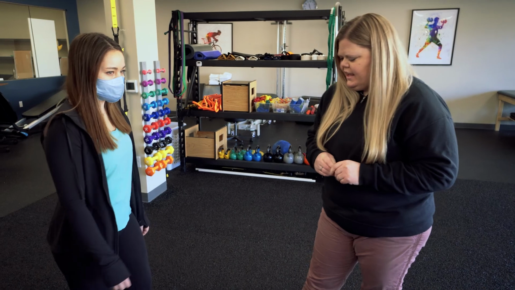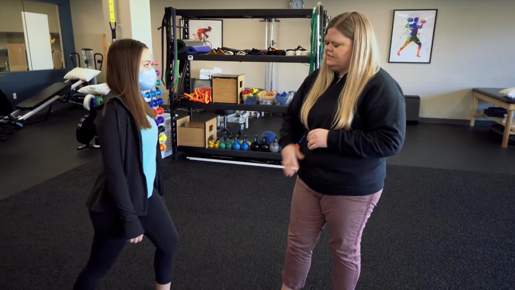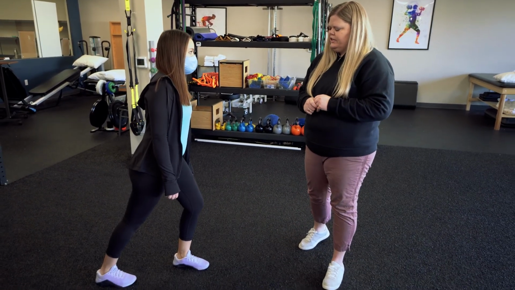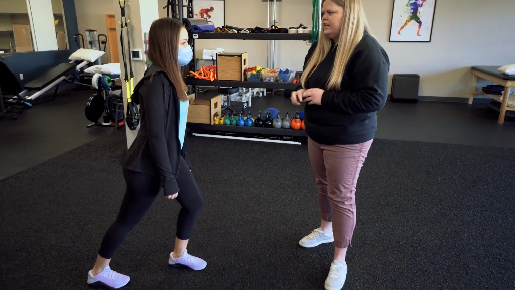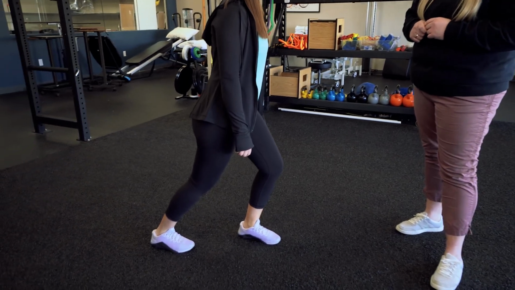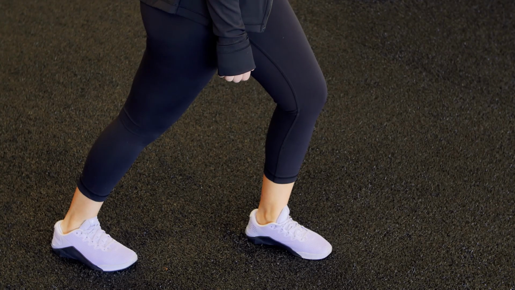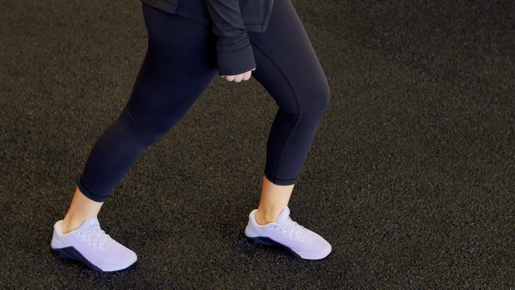First off would be a calf stretch. So just leaning back into it and getting a good stretch through the back of your lower leg. And you can also bend your knee a little bit to increase that stretch. You can hold those from 10 to 20 seconds as comfortable for you.